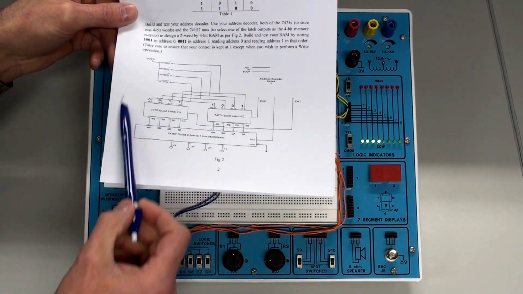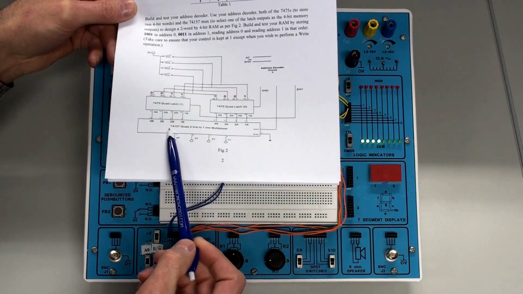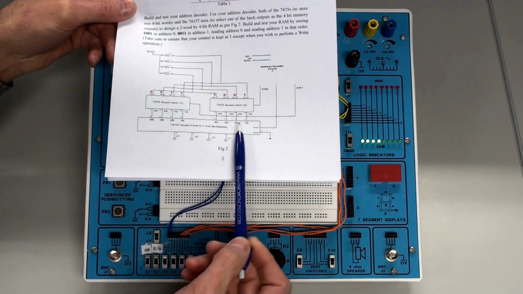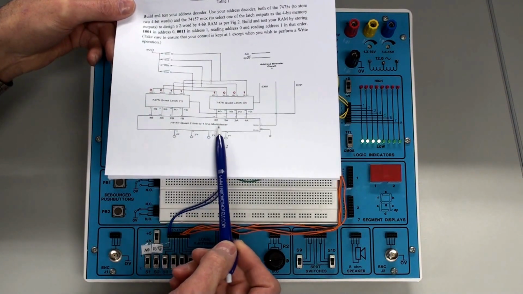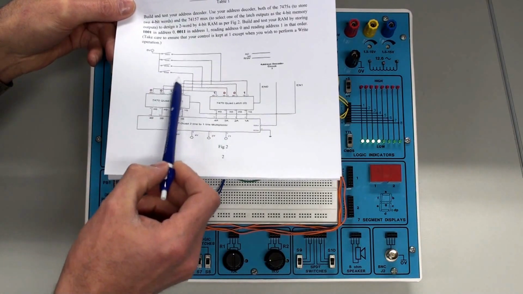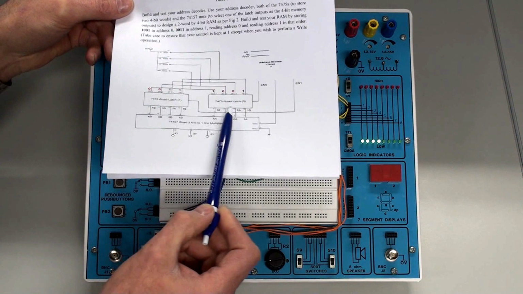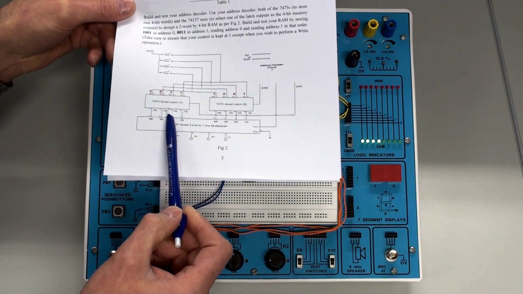And this is the arrangement for the rest of the circuitry. We have our two latches. We have the 74157 quad 2-to-1 line multiplexer. And we have our switches here, which we're going to use to program each of the latches.